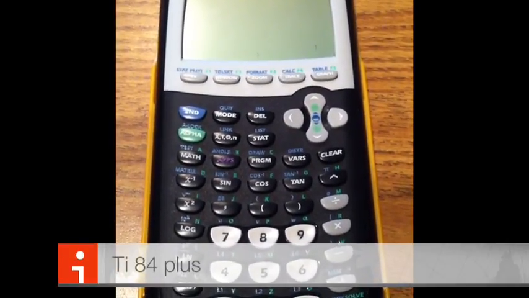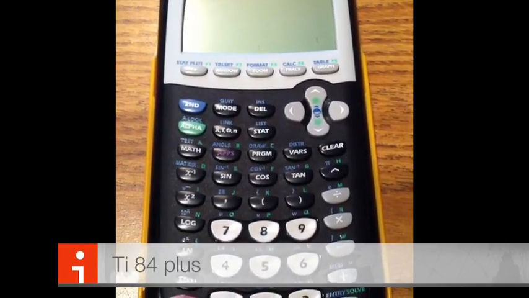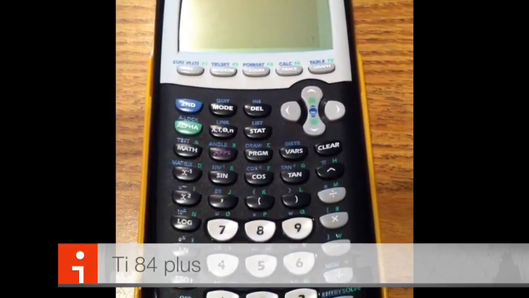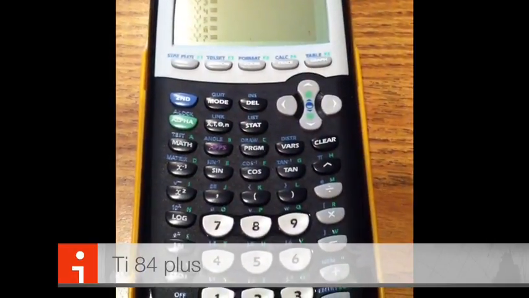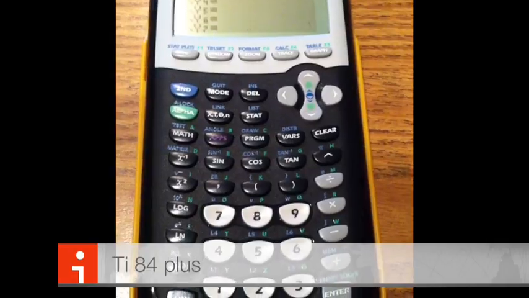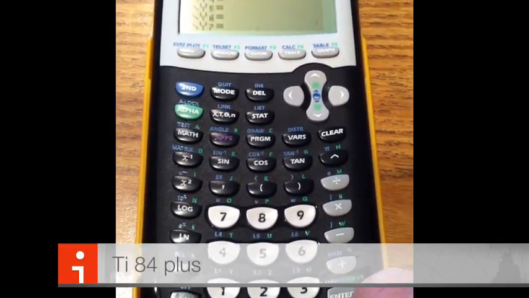This video is about how to graph on a TI-84 Plus. So we press on, then we go and press y equals, then we type in the equation. It must be in the form of y equals.